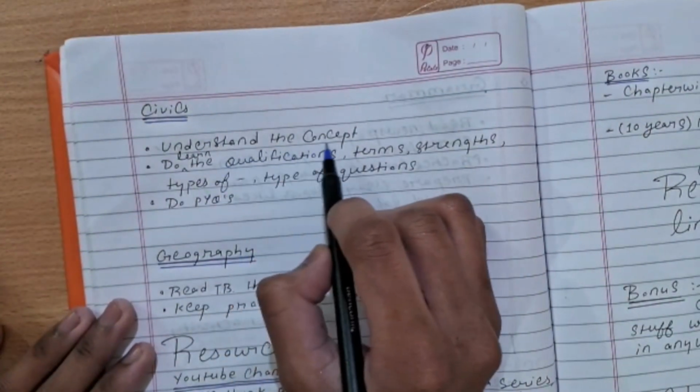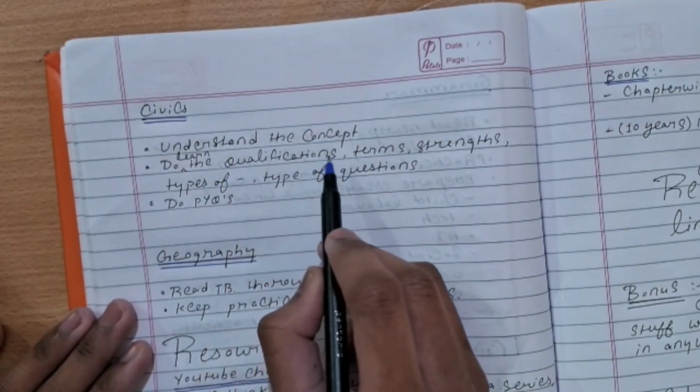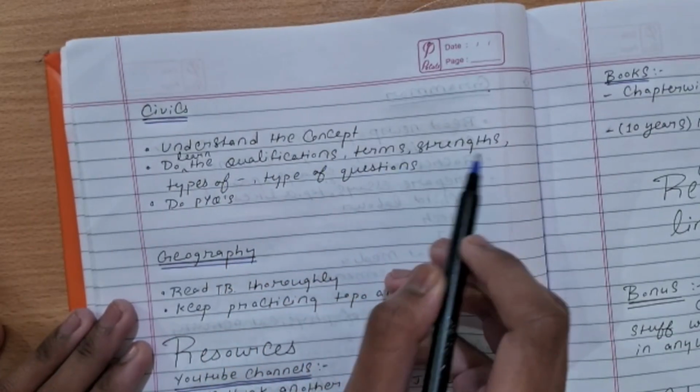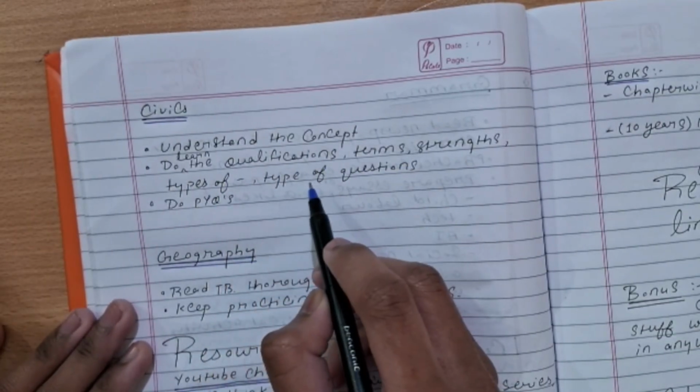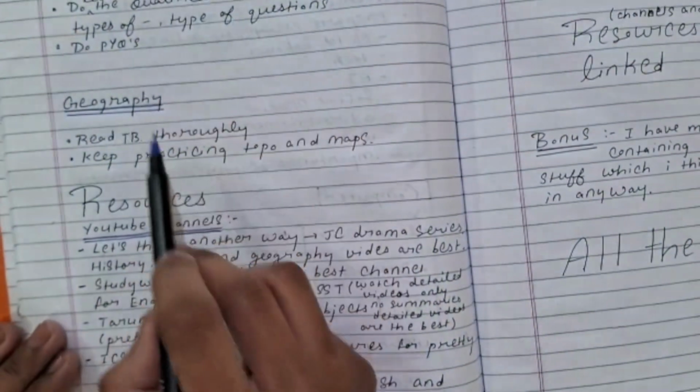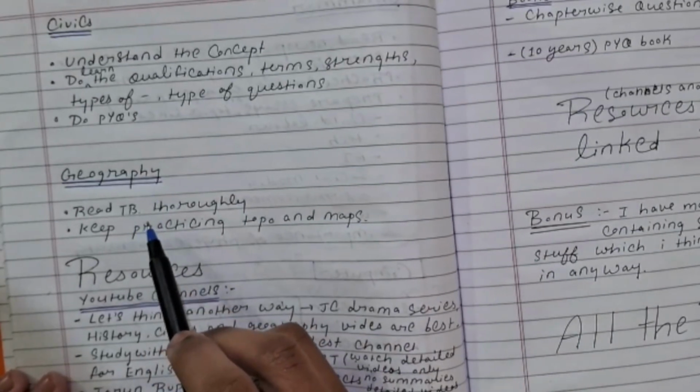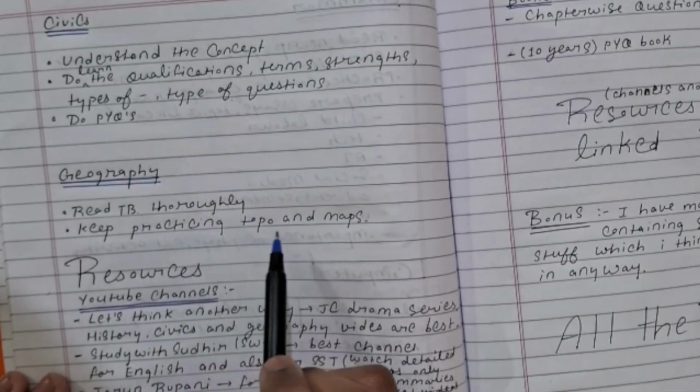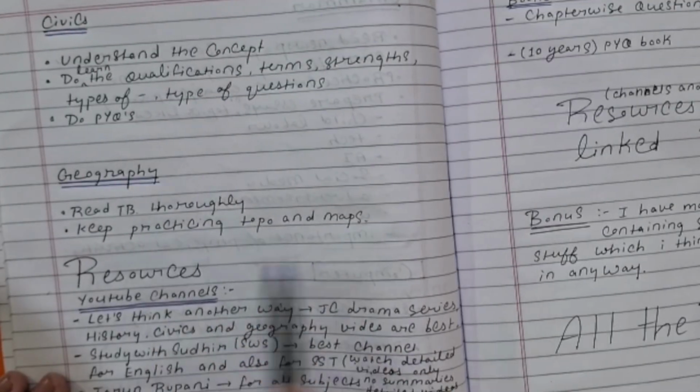Civics, understand the concept, do learn the qualifications, terms, strengths, and type of questions. Do PYQs. Geography, read textbook thoroughly, keep practicing topo and maps. These are free marks, honestly.